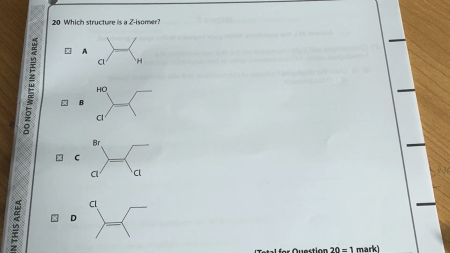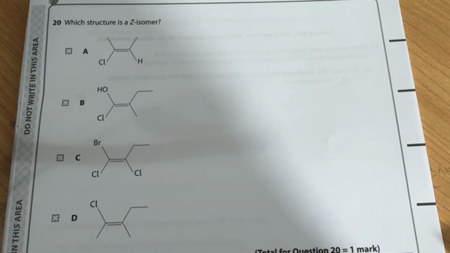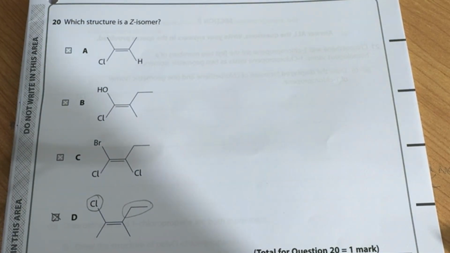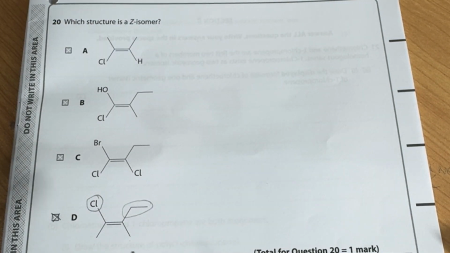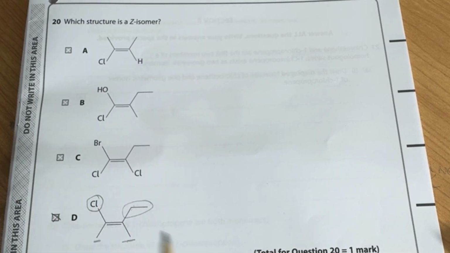Okay, so this is the last question for section A, and it's isomerism. Which structure is a Z isomer? So let's see. Based on the priority, the answer would be D, because look at the atomic number of this and this. They both are more than the bottom ones, and they are on the same side. This gives you the answer, and that's it.